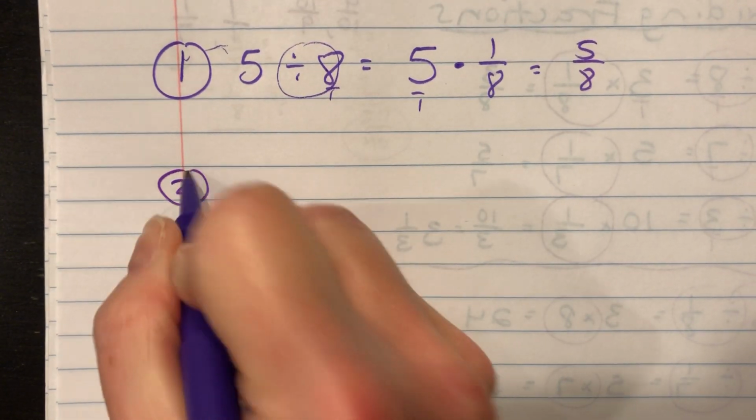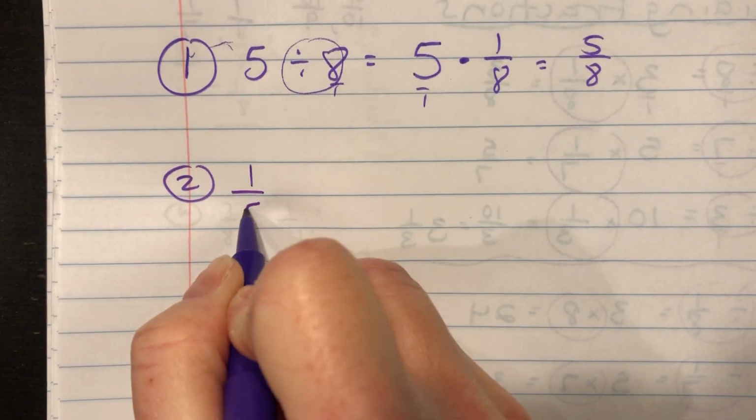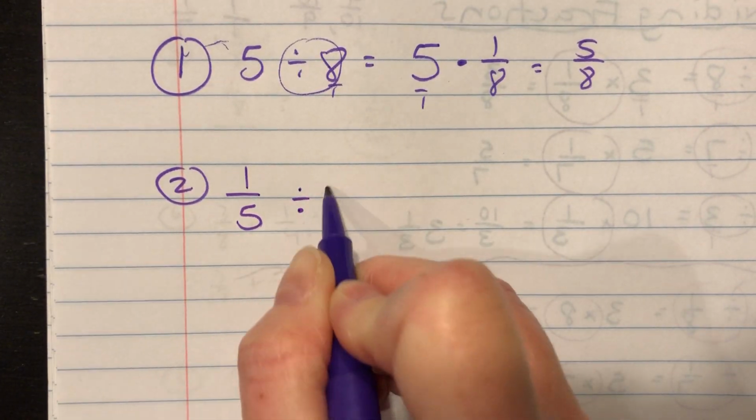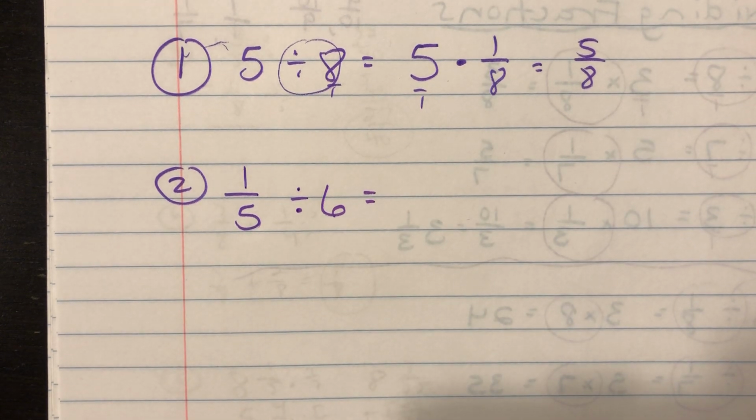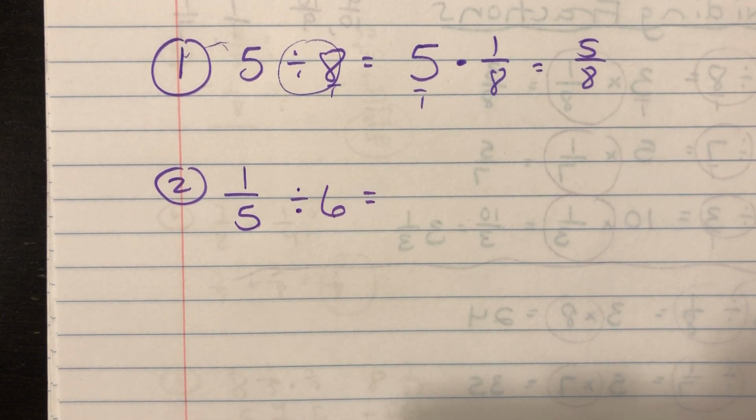All right, number 2, I want you to write in your spiral 1/5 divided by 6. And you can look at the examples on your notes to help you out with this. Press play when you're done.